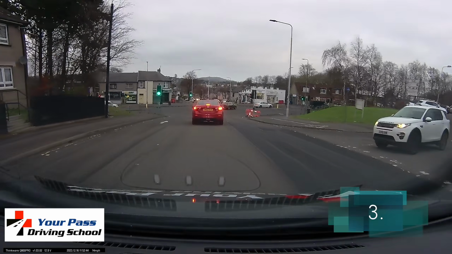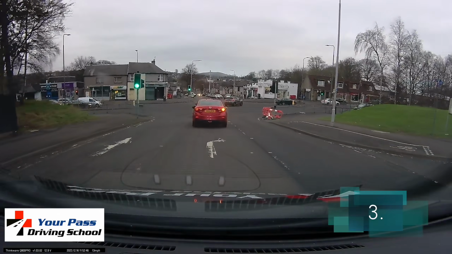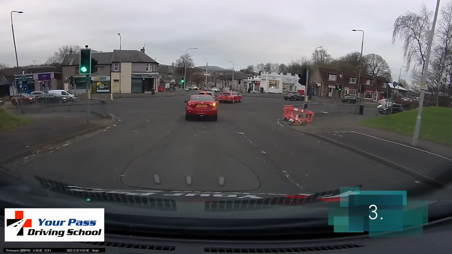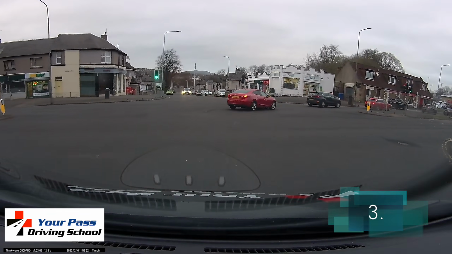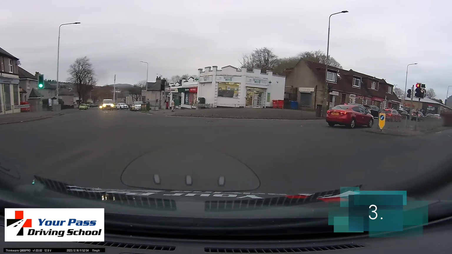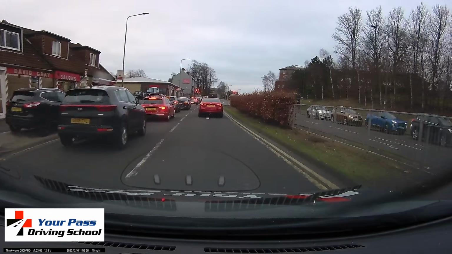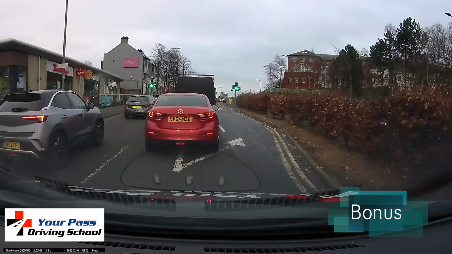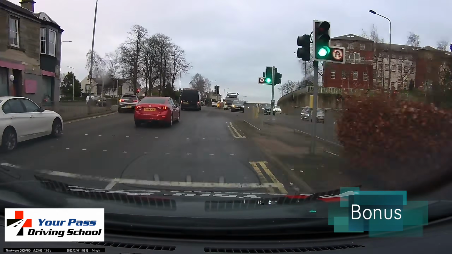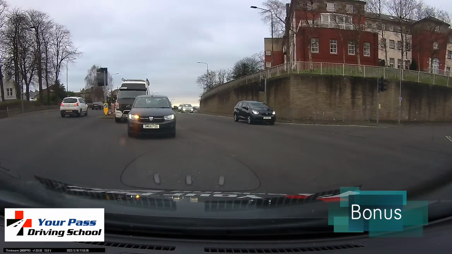And then as we approach this again from a third time, trying to look ahead into the junction. This time it's blocked on the left, so we're going to take this right hand lane to come past it. And a little bit of bonus footage now, so we're going to take a right turn at these lights.